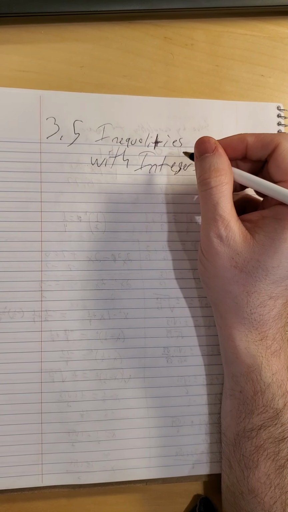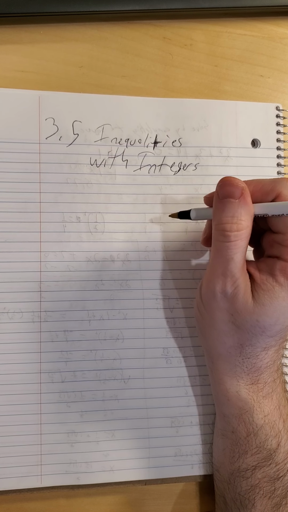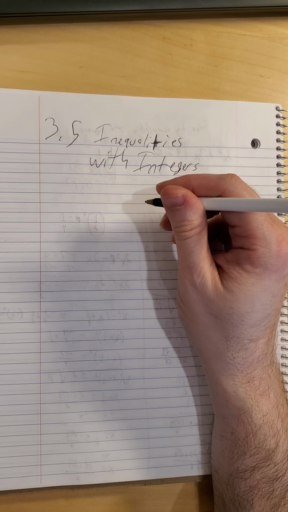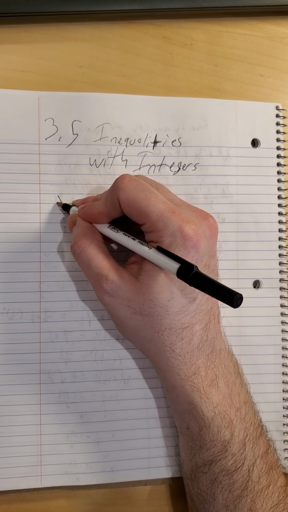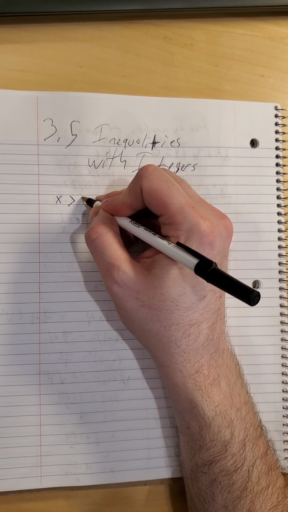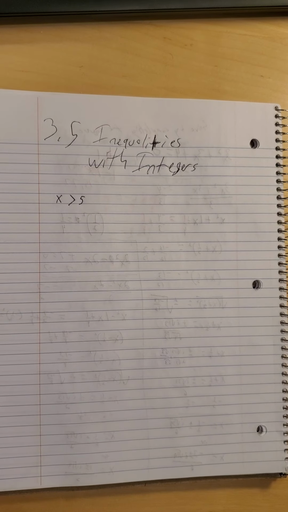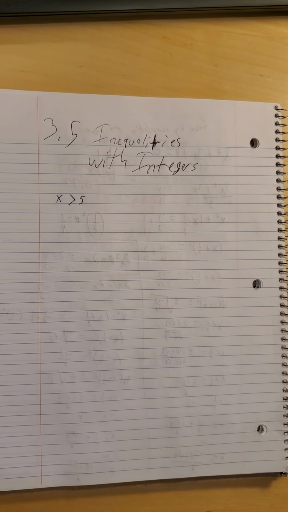So if we're restricting ourselves to the integer domain, which we're in chapter 3 still, so we are, starting on 4, we're going to expand to more number sets. Then our answers are going to look a little bit different than if we had all the real numbers to play with as our domain. So we'll start with how to show a solution of x is strictly greater than 5 as the solution if our domain is still the integers.